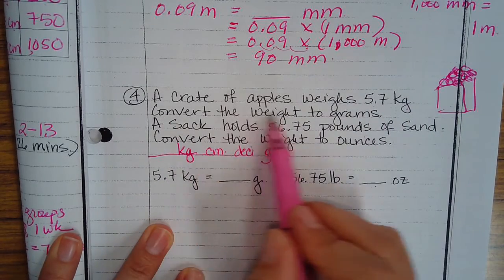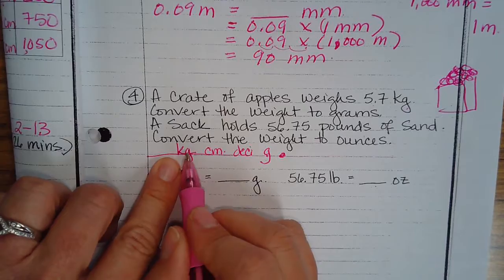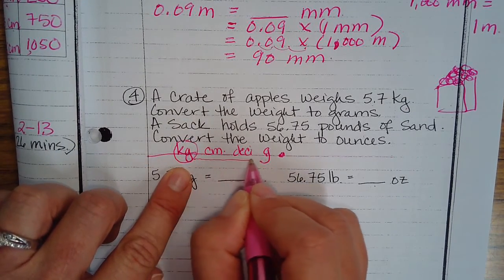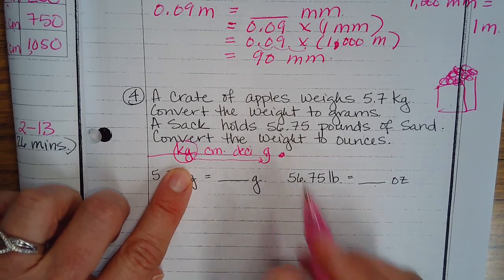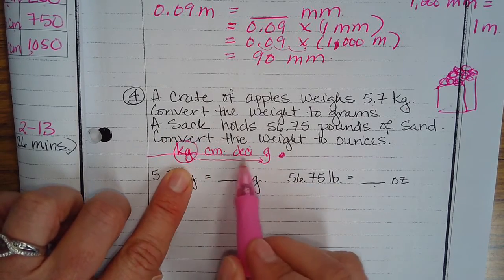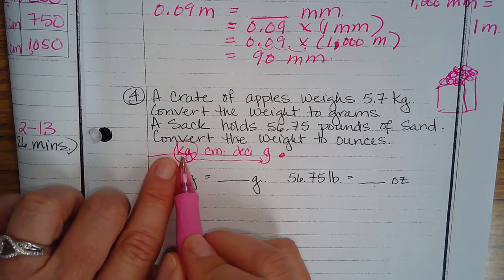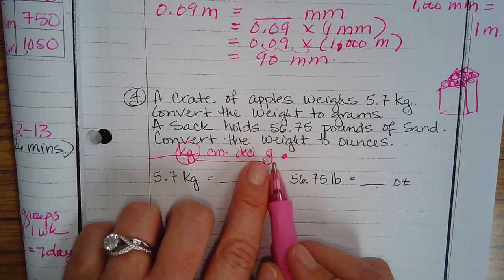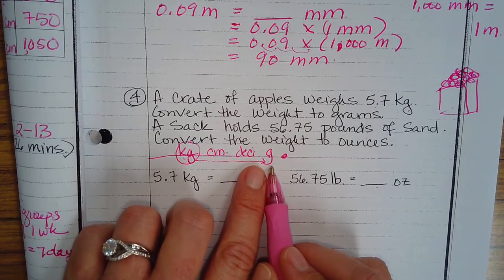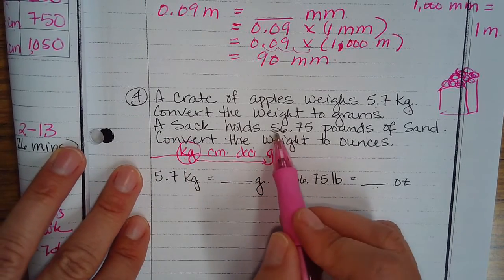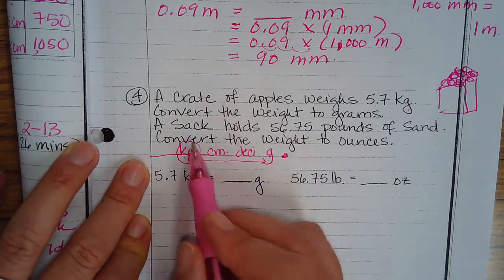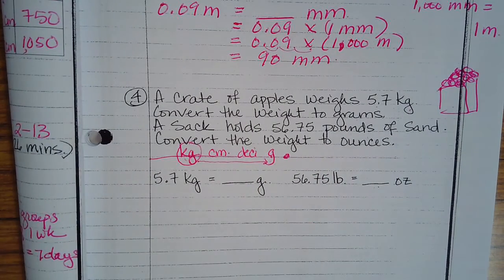So 5.7 kilograms. Convert the weight to grams. So now we're taking what we know. We have kilograms, and now we're taking it all the way down to grams. So that means there's less numbers in the kilograms. There are a lot more numbers, bigger number. It's going to be a much bigger number in the grams. So a sack holds 56.75 pounds of sand. Convert the weight to ounces. That's kind of a random question there.